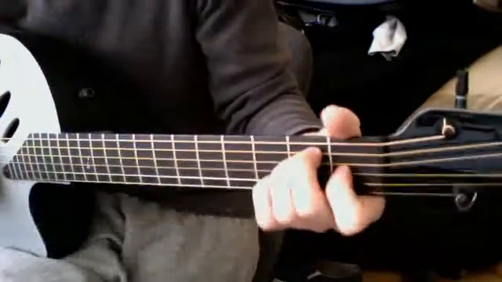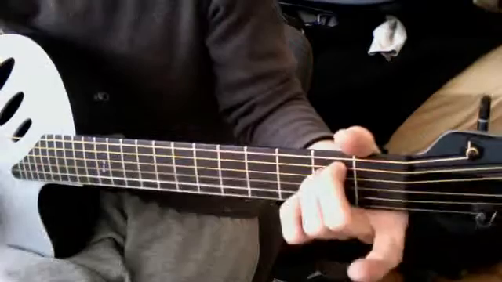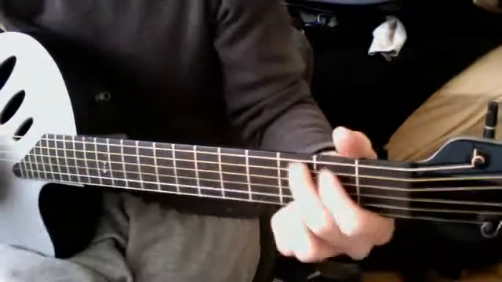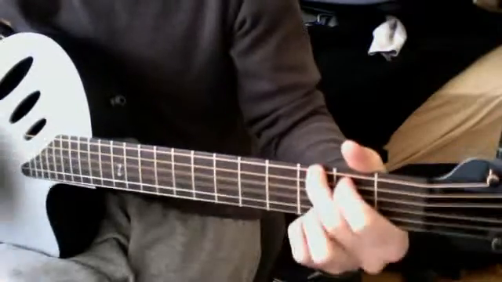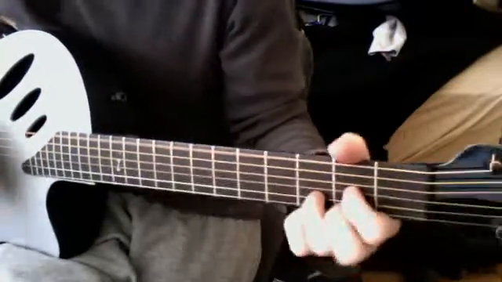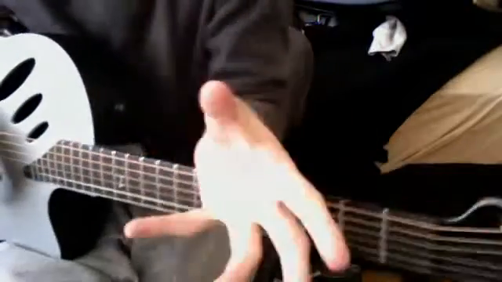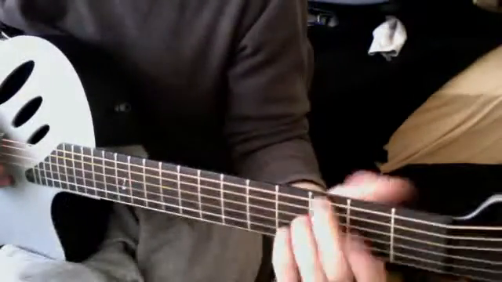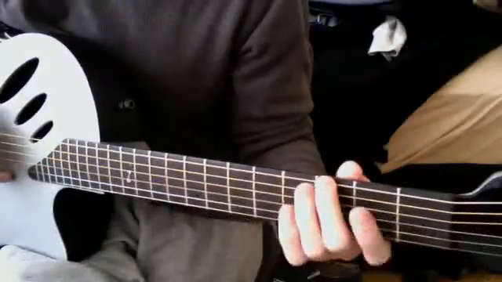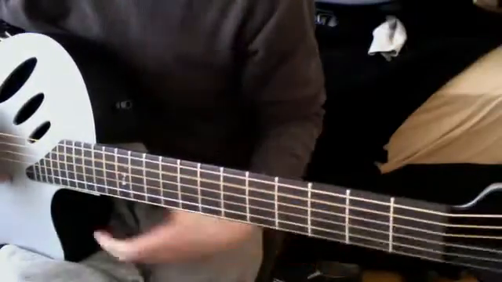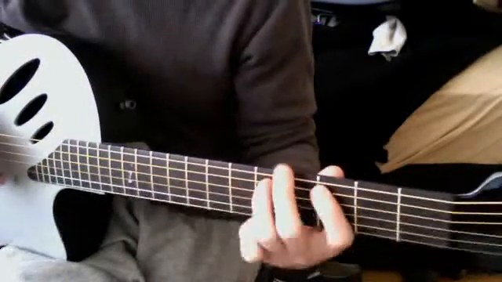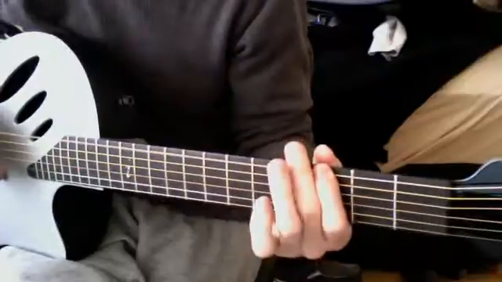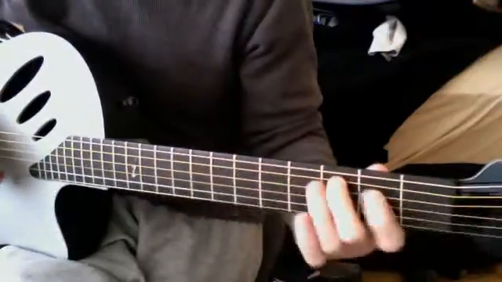Now the E major chord is not in the key of G. The E minor chord is, but E major is not. So if I were to go like this, it's out of the key, but it still works because you're doing the 1-6-4-5 chord progression. Sorry, C, D, G, E, C.